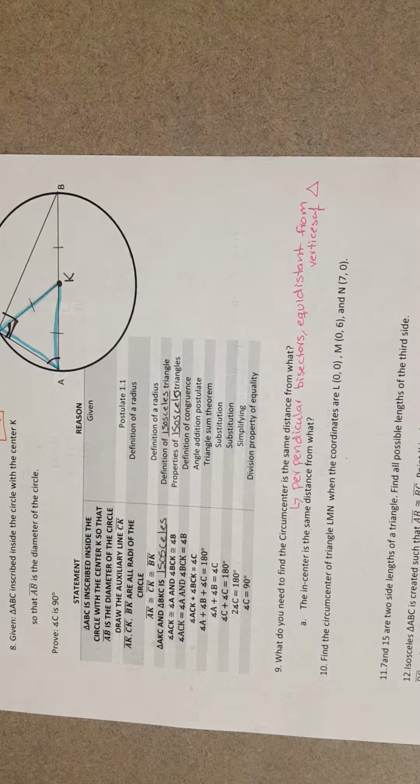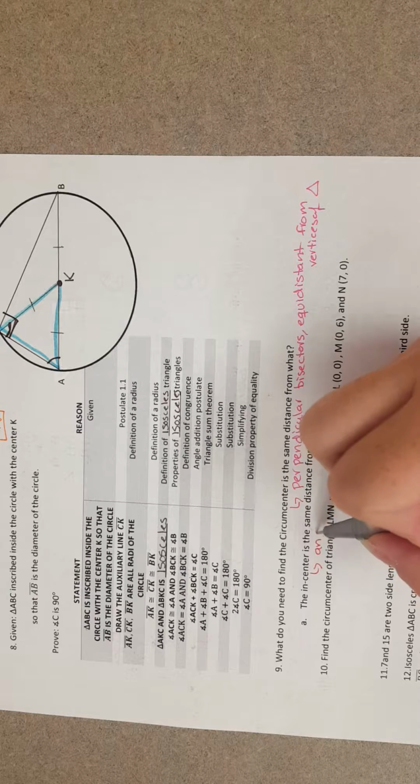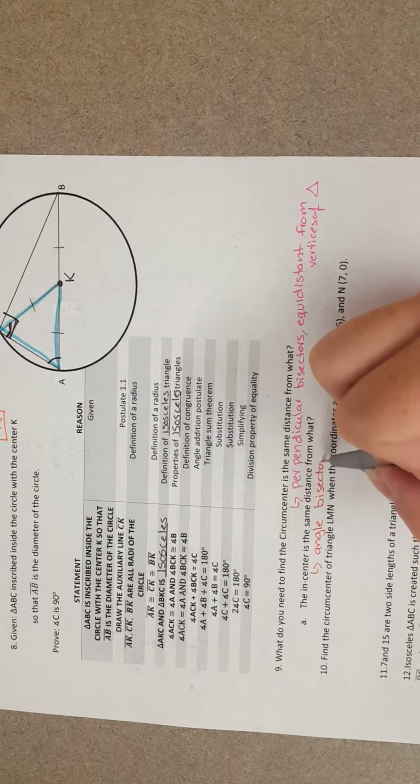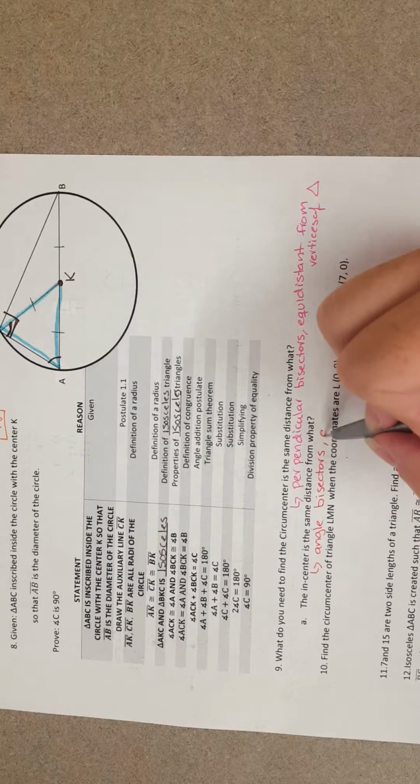Now it's got a second part to this question, asking about the incenter. The incenter is made up of our angle bisectors, and they are equally distant from the sides of a triangle.